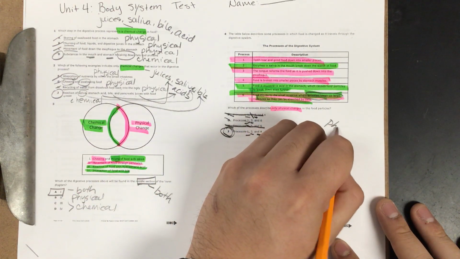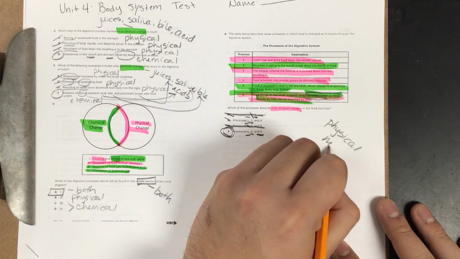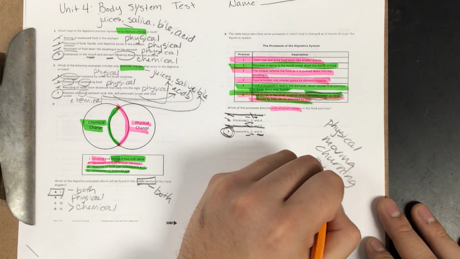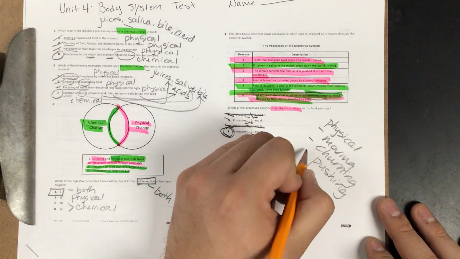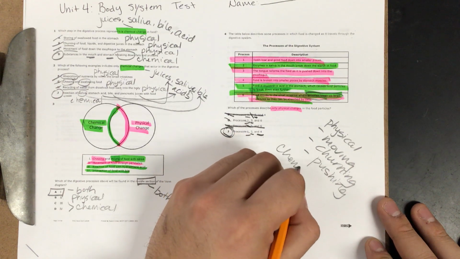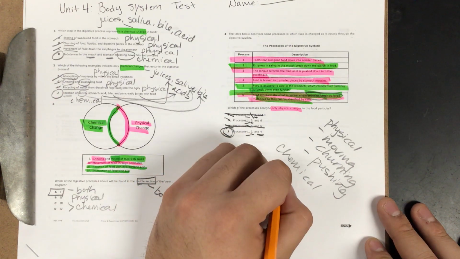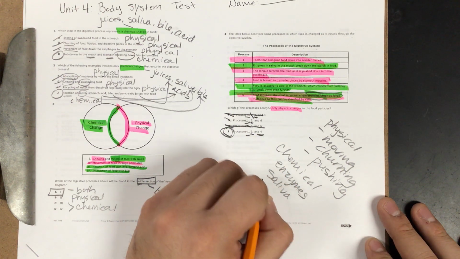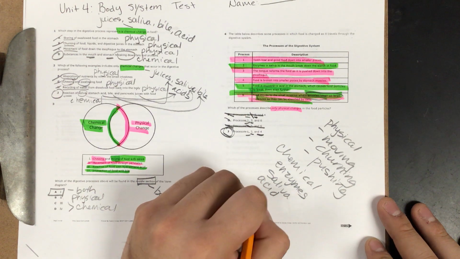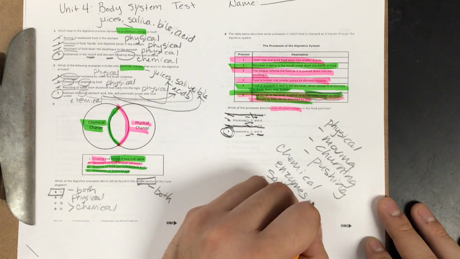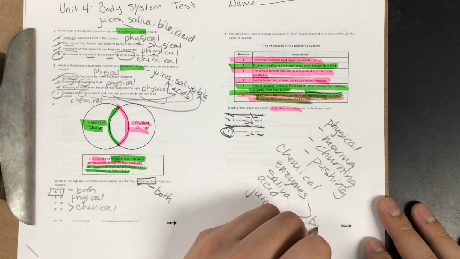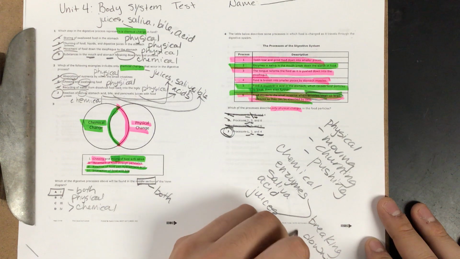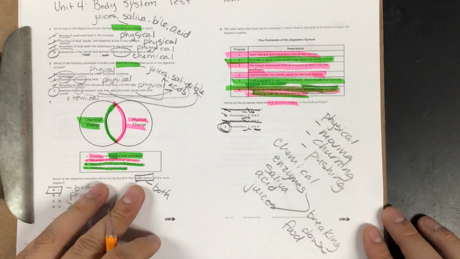So physical would be anything like moving, churning, pushing. All right. And then chemical would be anything that's working with enzymes, that's working with the saliva, that's working with acid, with juices, and it's all doing the job of breaking down food, and it breaks it down into something else.